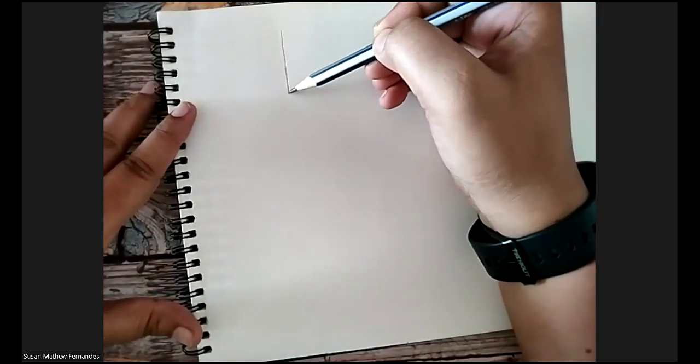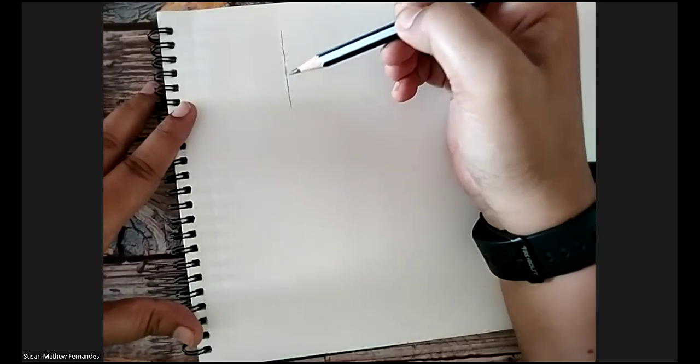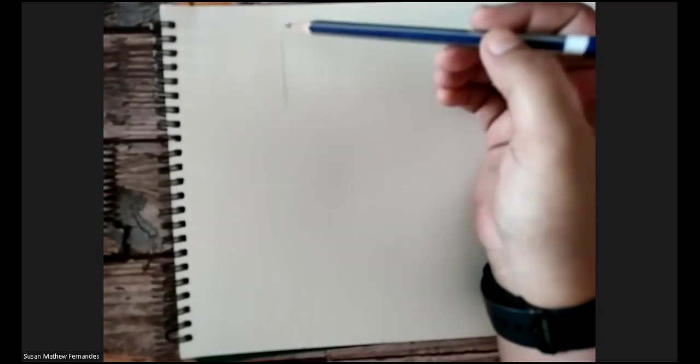Okay. Now I'm holding my pencil here today. Let's see. I'm just drawing a thin vertical line to give myself a center line, because what we are going to do on our bookmarks today needs a center line.